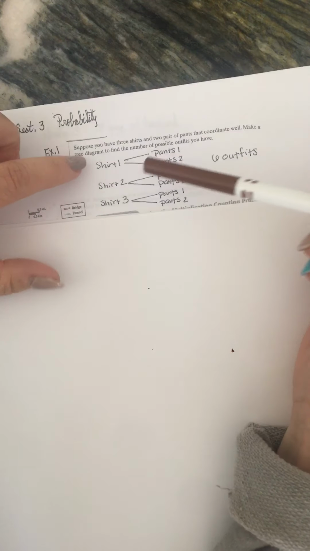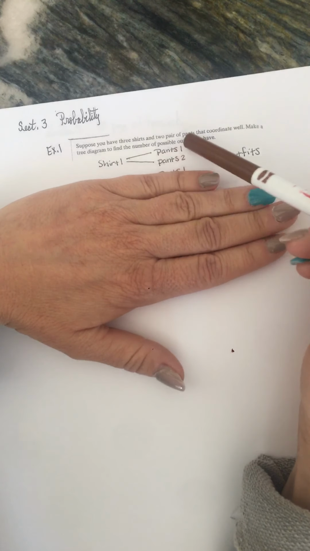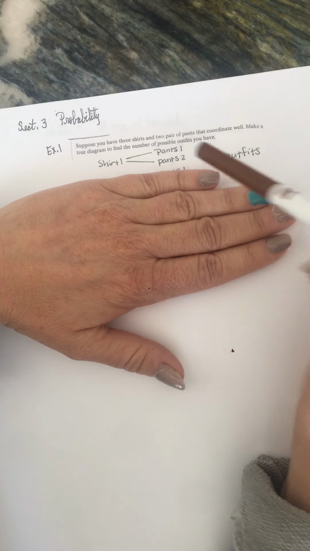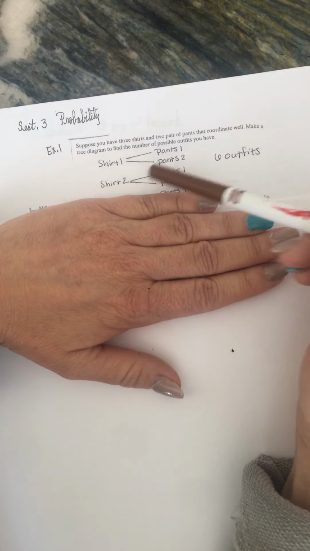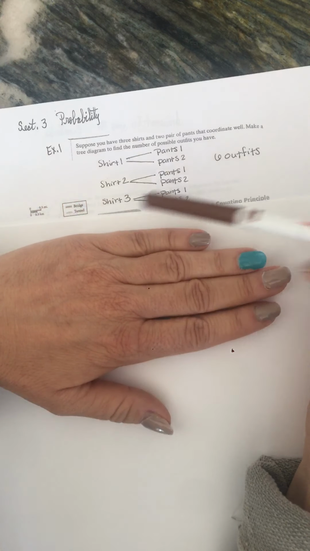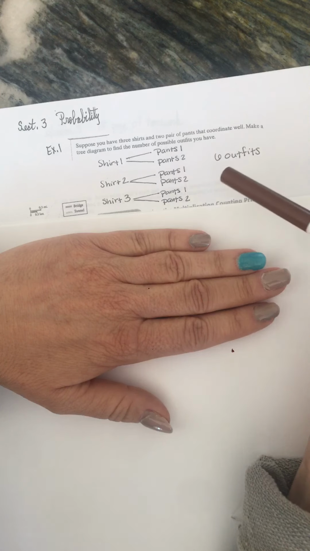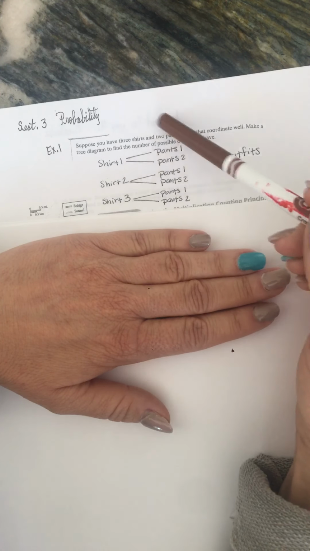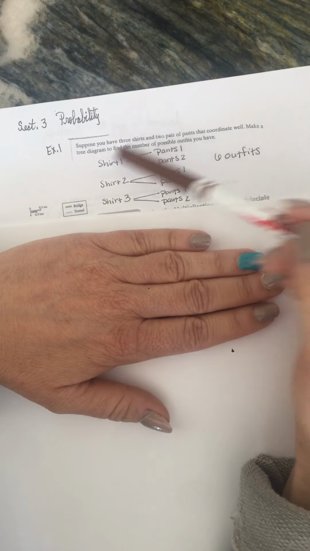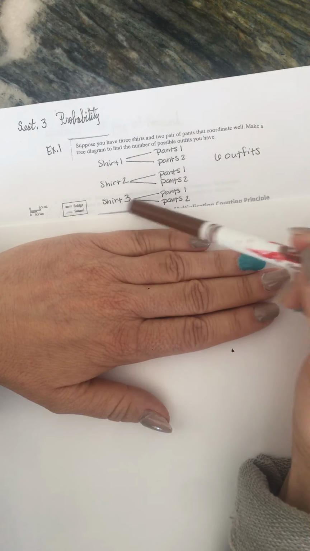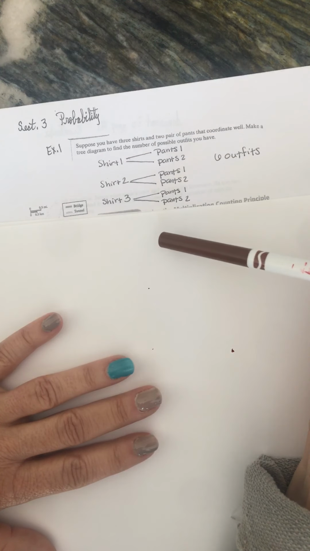You have 3 shirts. 1, 2, 3 shirts. So if you choose shirt 1, then you could choose either pants 1 or pants 2. So shirt 1 could go with pants 1 or pants 2. Well, if you chose shirt 2, you could also choose pants 1 or pants 2, and then shirt 3 is the same thing. So these are all the different ways you could pick. So we've got 1, 2, 3, 4, 5, 6 ways that you could make an outfit.